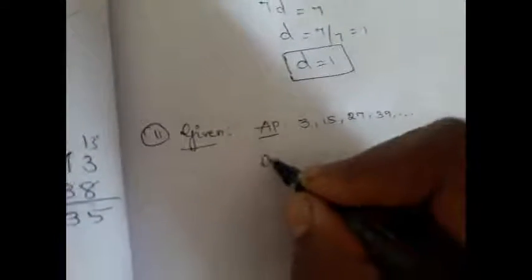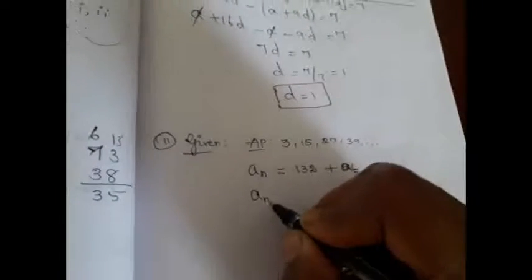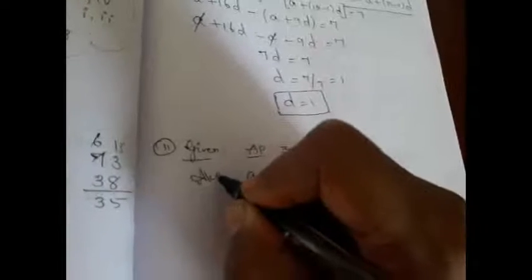They told 17th term exceeds its 10th term by 7, which is the same as saying the nth term is 132 more than its 54th term. 54th term means a54. Hope you understood now. So the difference between the nth term and the 54th term is 132. This is according to the question, right?